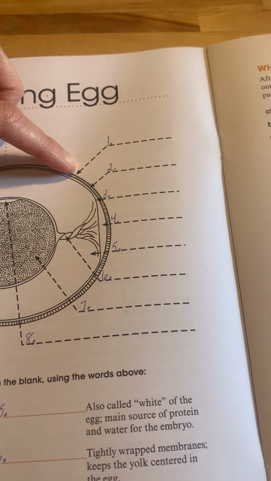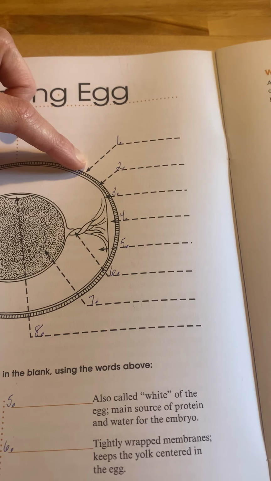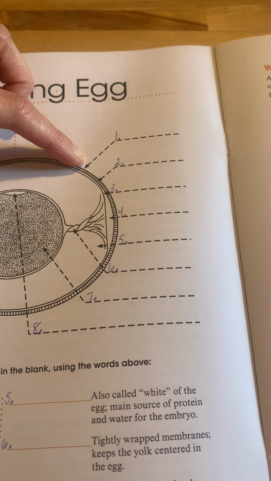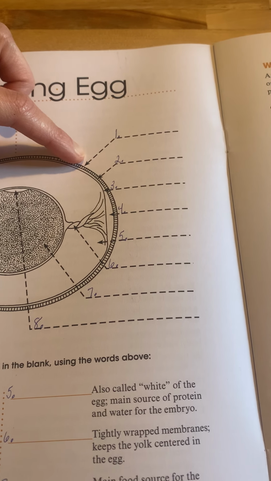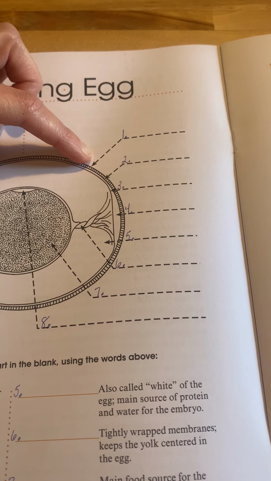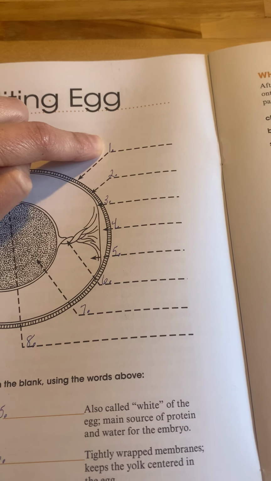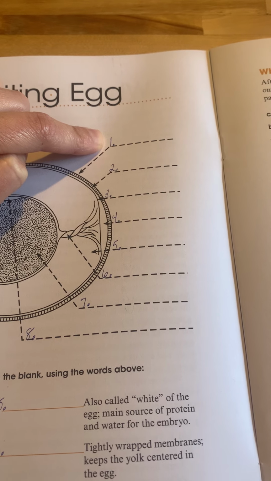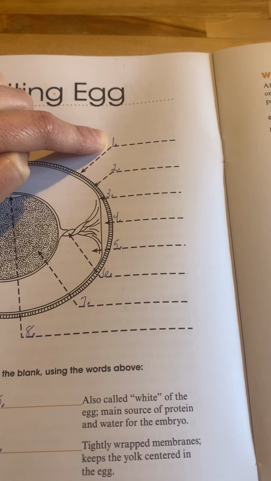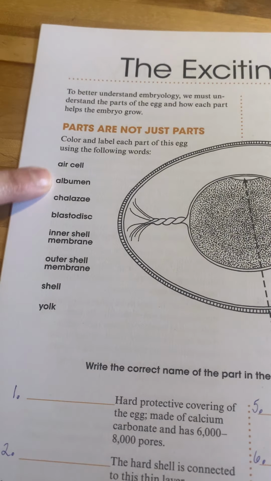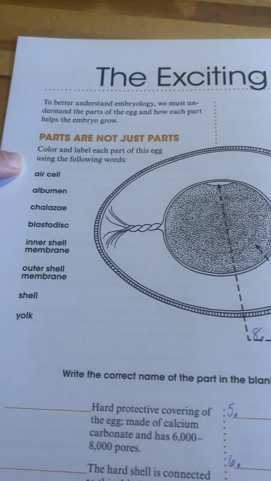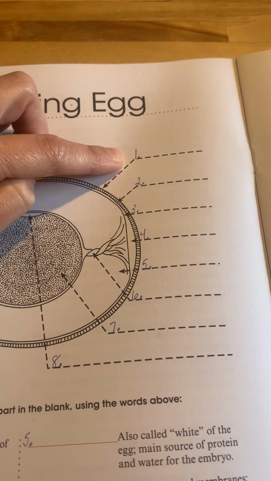It's a hard protective covering of the egg. It's made of calcium carbonate, and it has 6,000 to 8,000 pores or little openings in it to let moisture and air through. So the first line here, if you haven't already identified it, you would want to write the word shell. And we do have a word bank here to help you with your spelling. So line 1 is our shell.